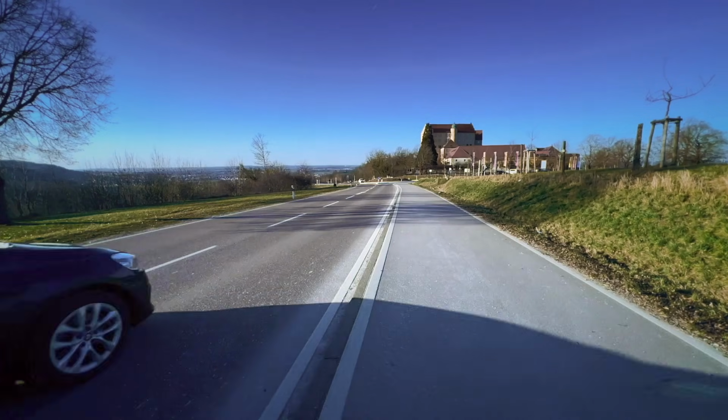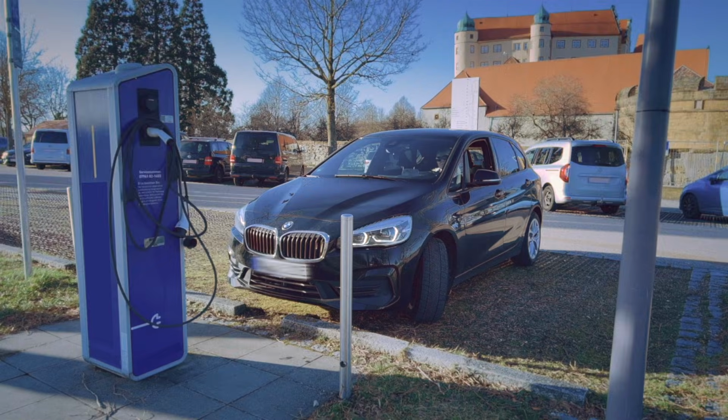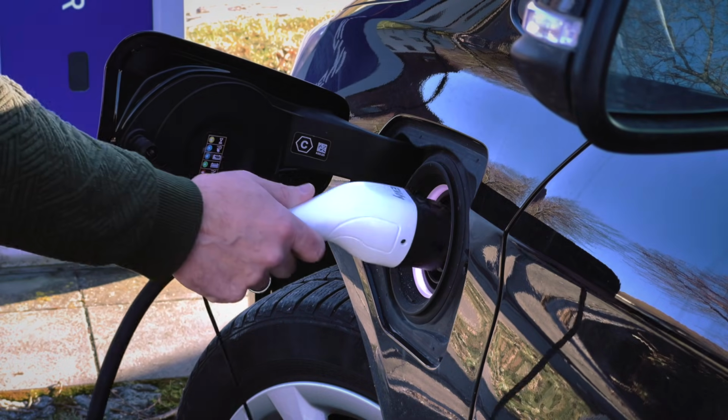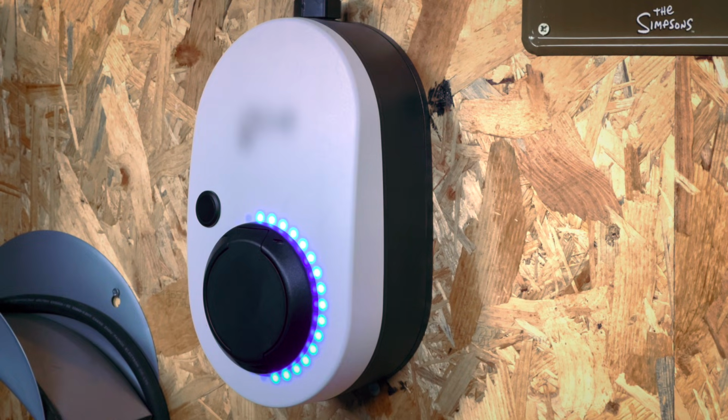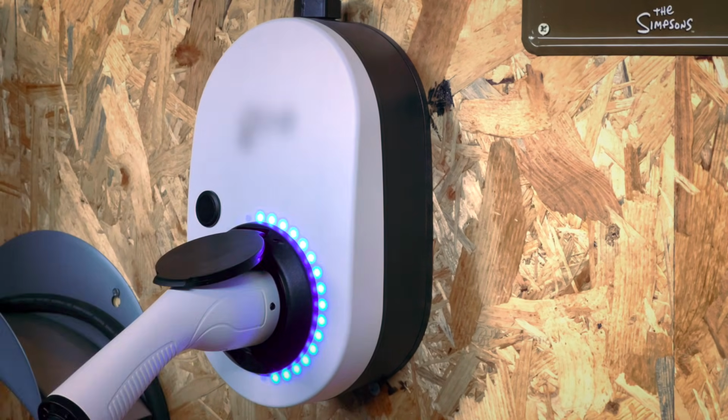Seriously, how is it possible that we can drive to any charging station and each plug always fits into our charging port, even across countries? We install the wall box at home, we buy the charging cable, and it fits.